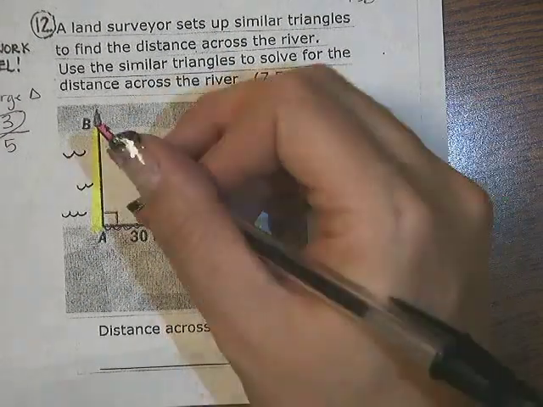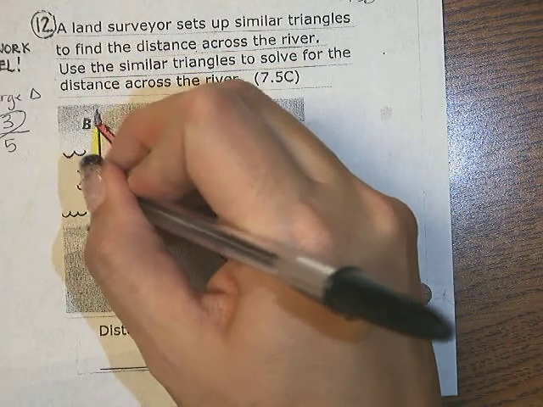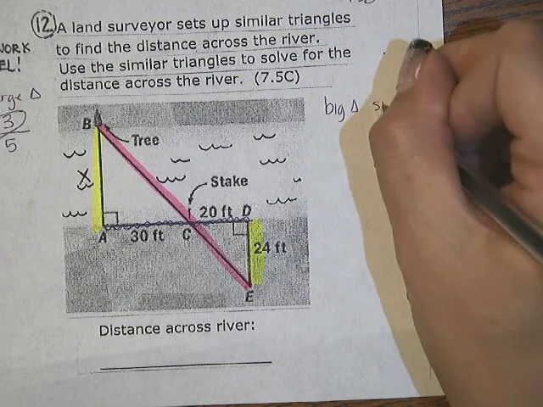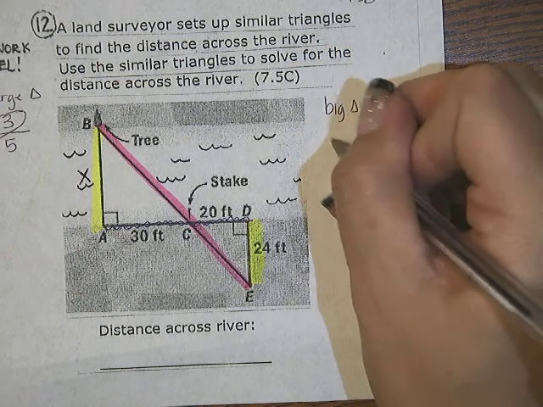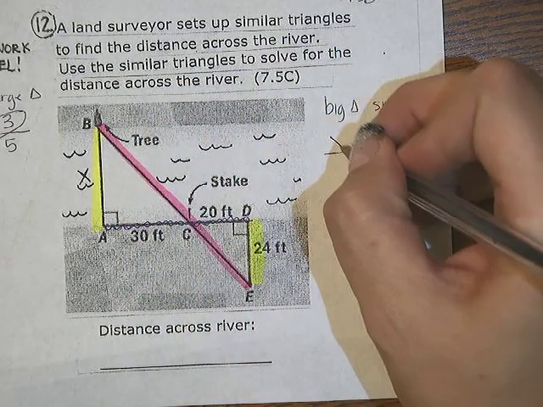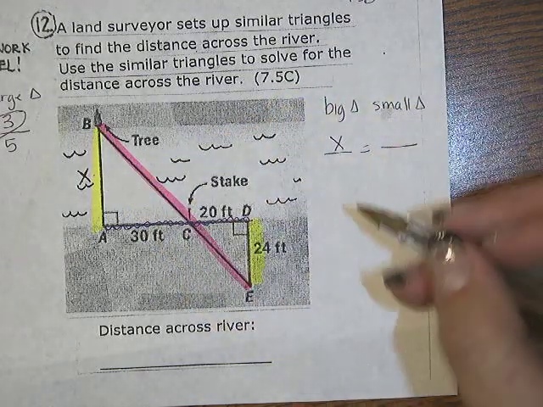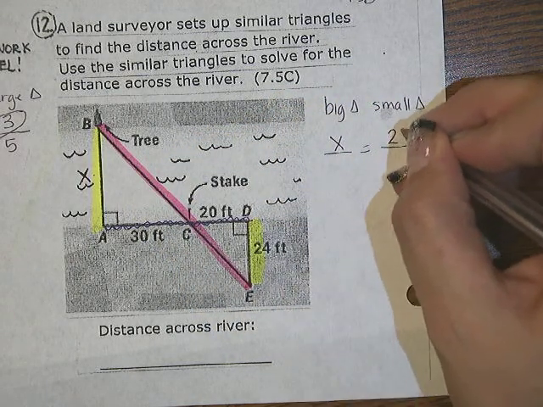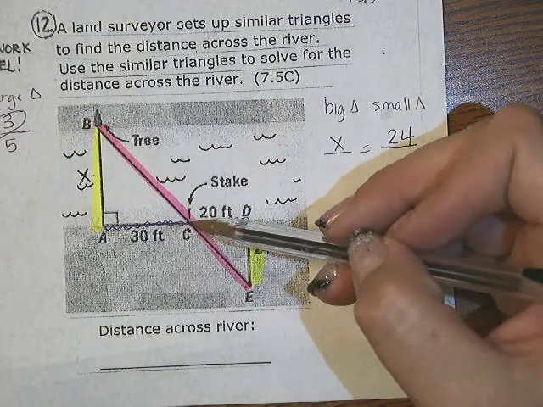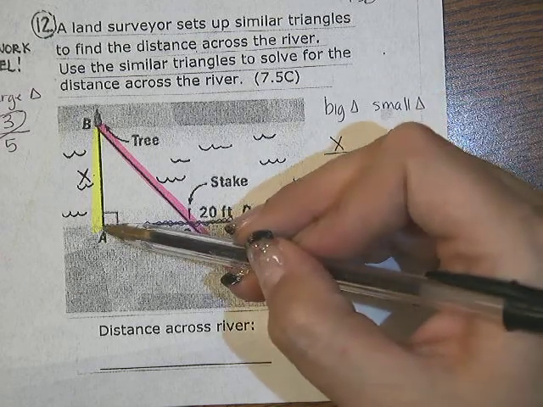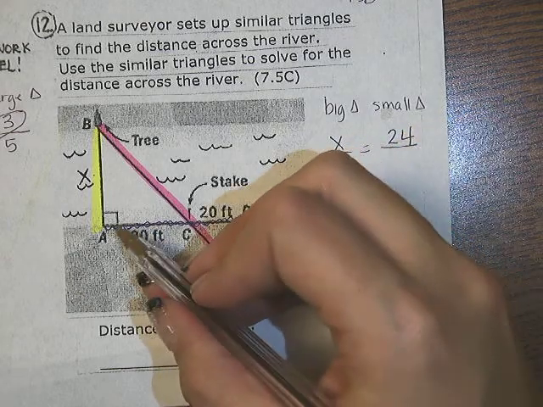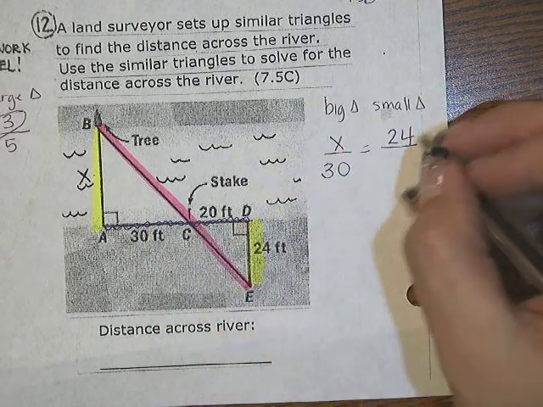Now let's see. I'm definitely going to need this value, that's what I'm looking for, which means I have a big triangle, I have a small triangle. My first ratio is going to be from the big triangle, and I'll go ahead and use this measurement here, which is x. And the side that corresponds with that, in my small triangle, is 24. Then from the big triangle, since I don't know this measurement here from B to C, I'm going to go ahead and use AC, which is in purple, and that measures 30. So also in purple, using that same line, is a measure of 20.